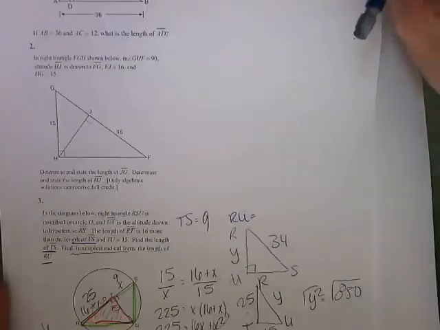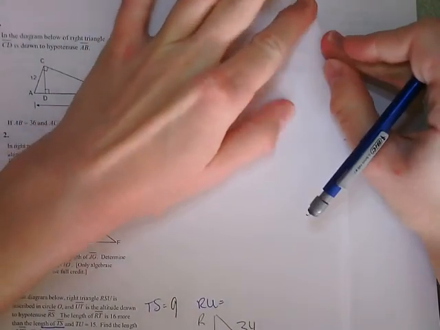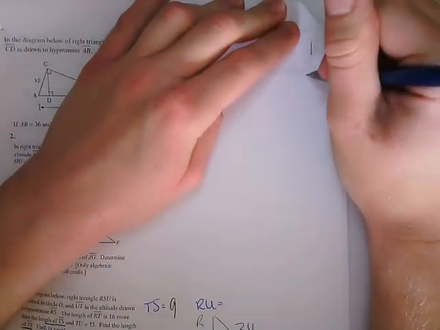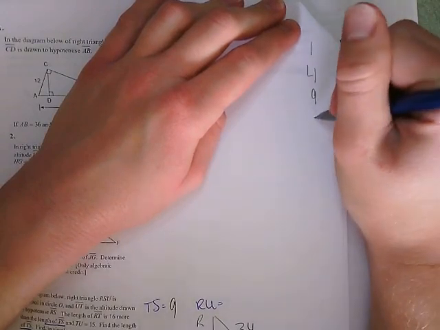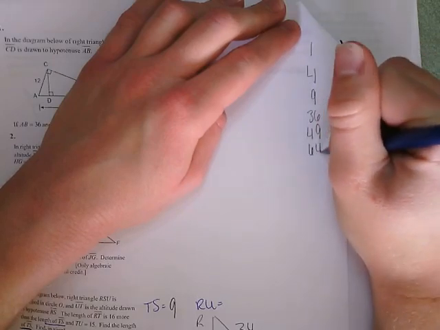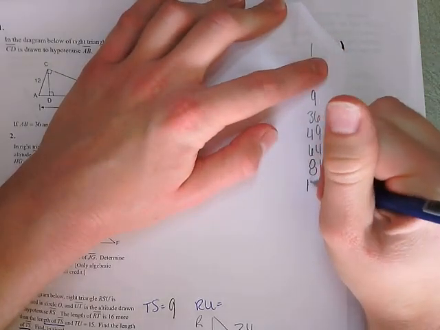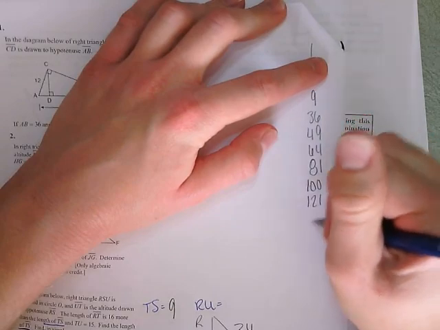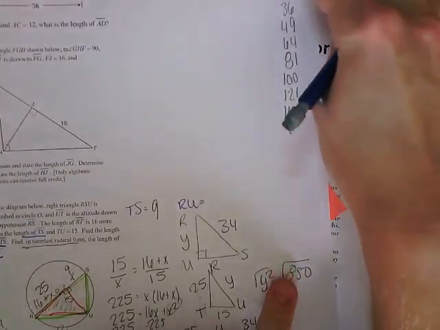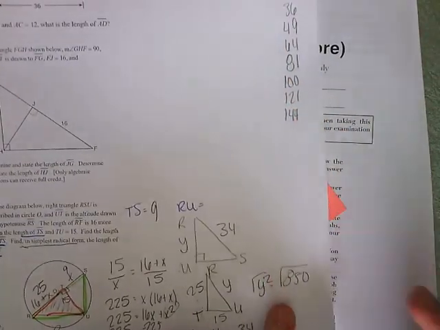I'm going to take this opportunity to review how to simplify radicals. Okay, so remember, when you simplify radicals, first thing you want to do is write down all the perfect square roots. So 1, 4, 9, 36, 49, 64, 81, 100. Now you want to go up to the number that's in the square root. So we want to write down all the perfect squares up to 850.